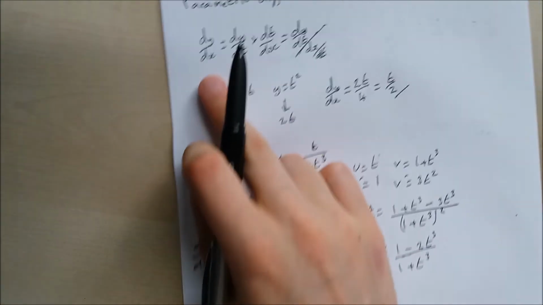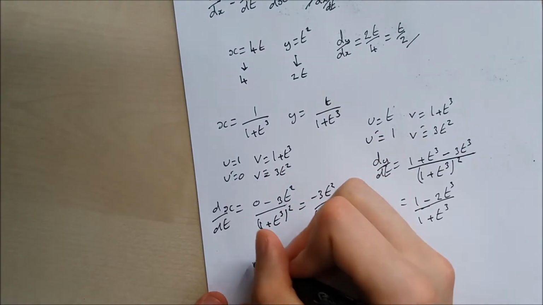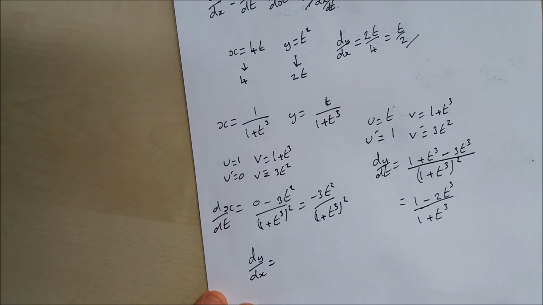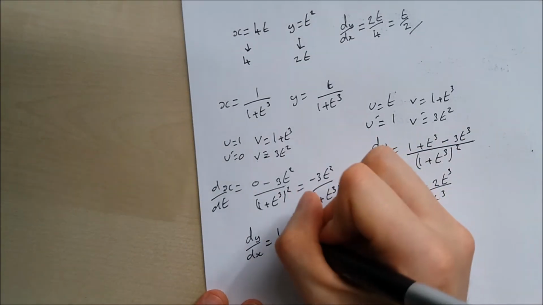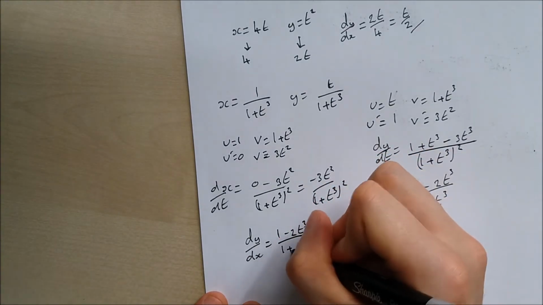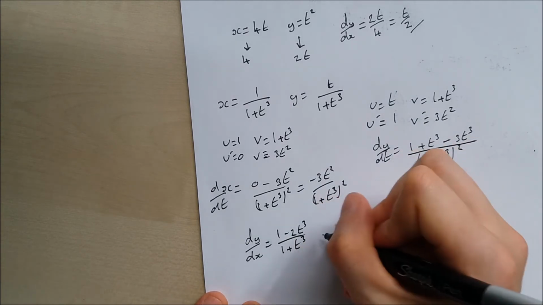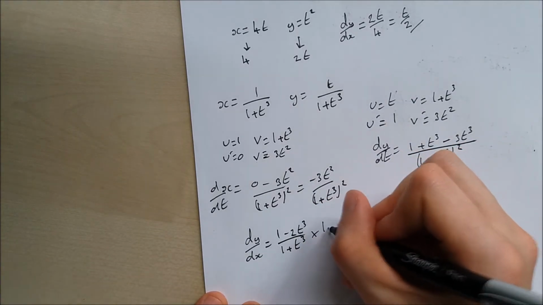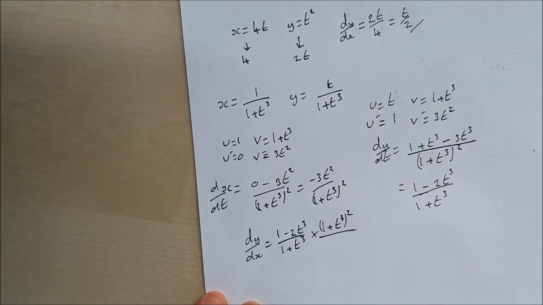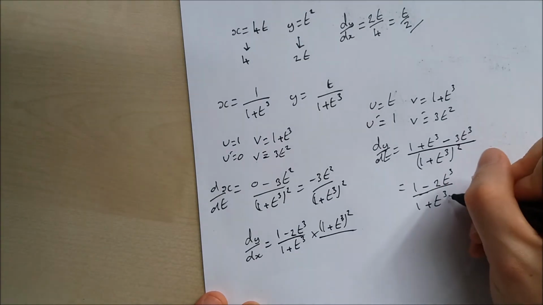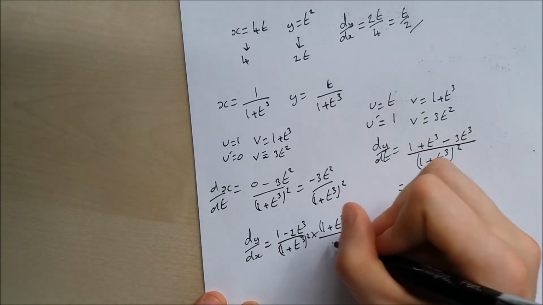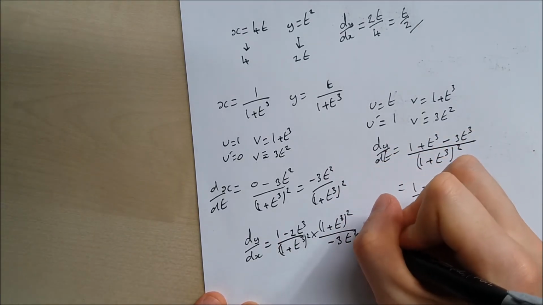And then putting into this equation, you have dy/dx is dy/dt, so (1 minus 2t cubed) over (1 plus t cubed), and then times (1 plus t cubed) squared over, I've missed something, there should be a squared here, over minus 3t squared.